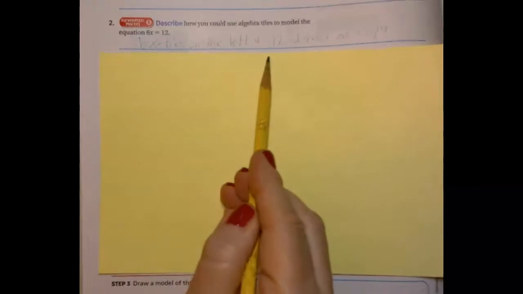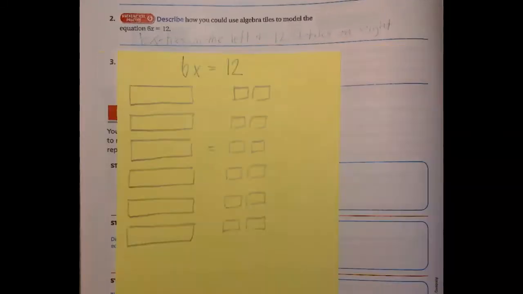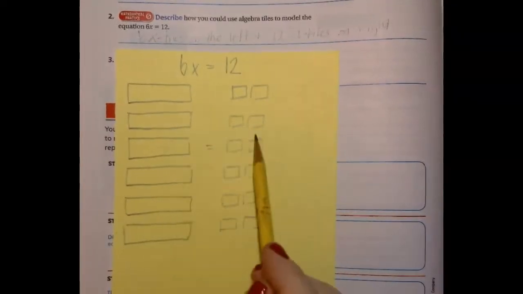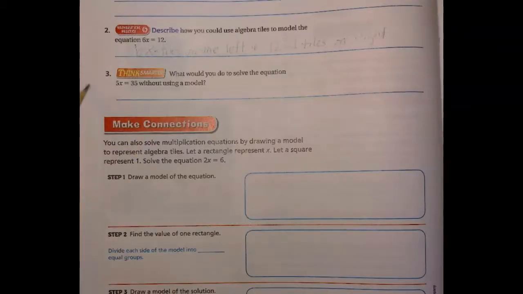So 6x tiles on the left and 12 1 tiles on the right. It wouldn't be complete for me without a visualization of 6x on the left and then the 12 1 tiles on the right. Number 3, what would you do to solve the equation 5x equals 35?